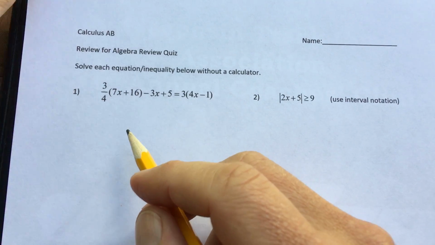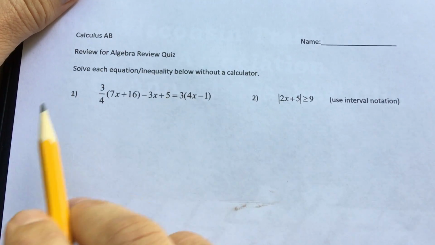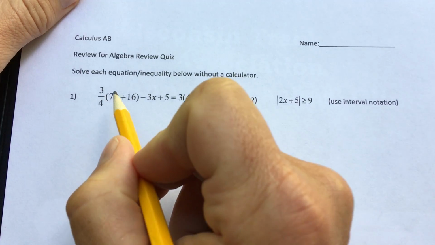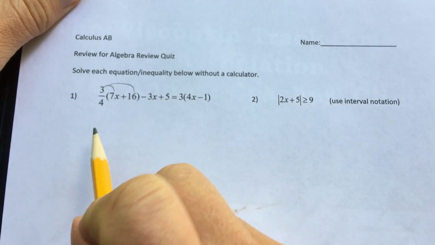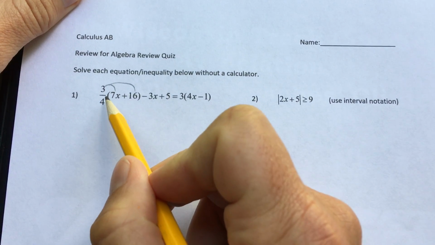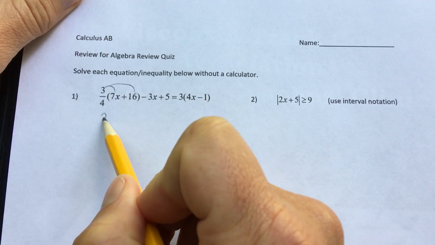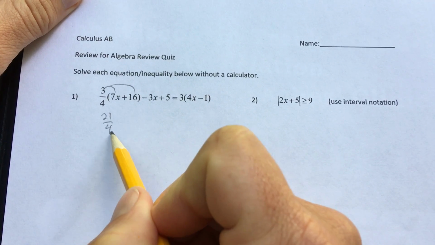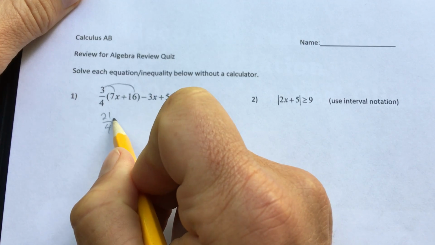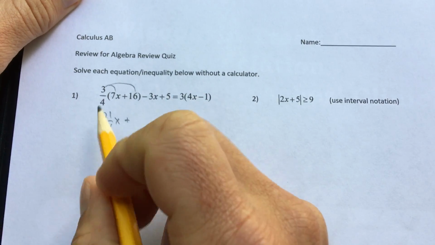Alright, we're going to have the video here for the review for the quiz, and on this first one we're just distributing. Again, don't let fractions be your enemy here. 3 times 7 is 21, and since 21 divided by 4 is some decimal, I'm going to leave it as a fraction. I think it's a little bit easier that way.